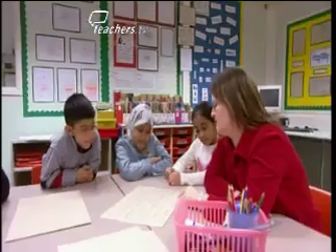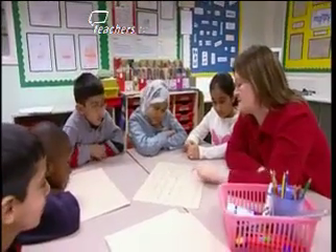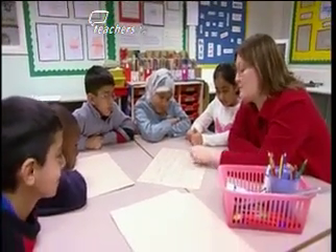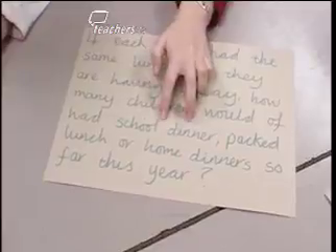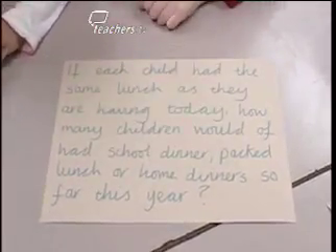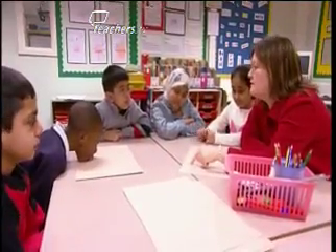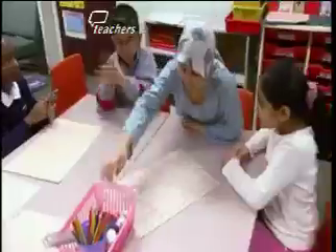When the class breaks into groups, the teacher sets an open-ended problem for her gifted and talented pupils to work on together. How many children would have had school dinner, packed lunch or home dinners so far this year? Okay, this year. At the end of the lesson today, I'm not expecting a number here as an answer. It's not that kind of problem.